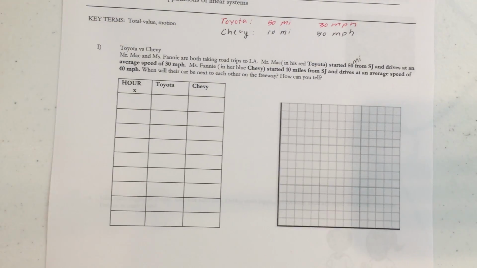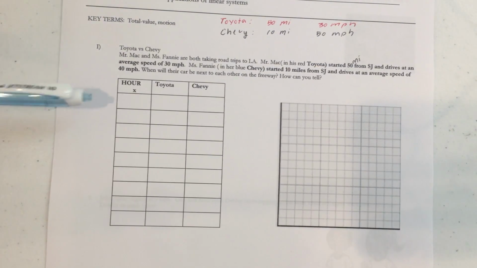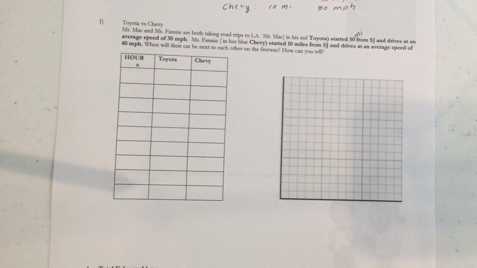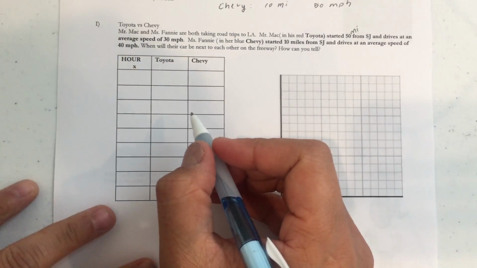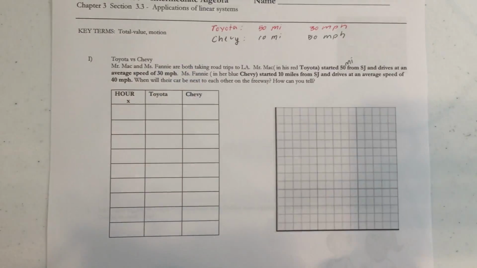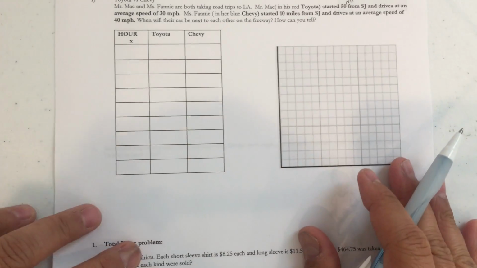To investigate this, we can complete a distance chart, and we're going to see when the two distances are equal to each other. This is an example of a motion problem that we will discuss further later.